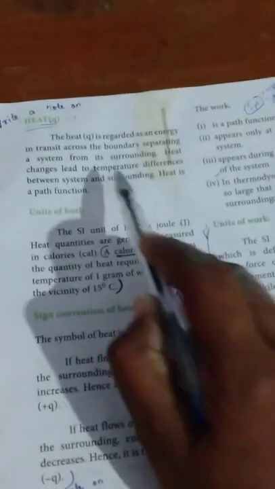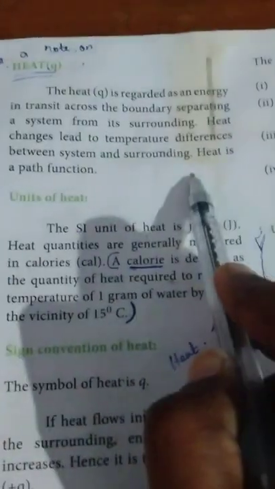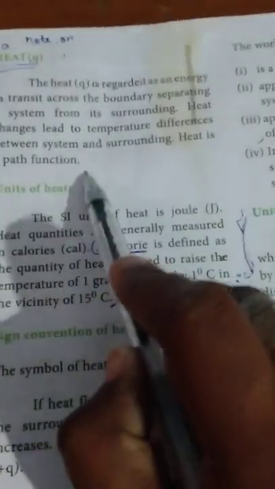Then heat changes lead to a temperature difference between system and surroundings. Heat is a path function. So this is the definition of heat.